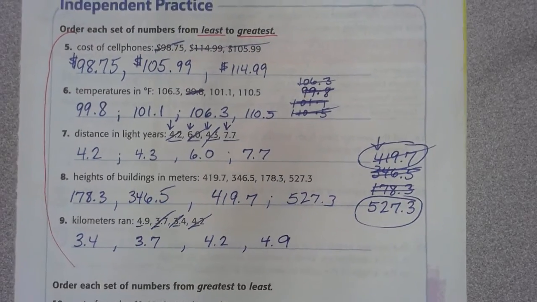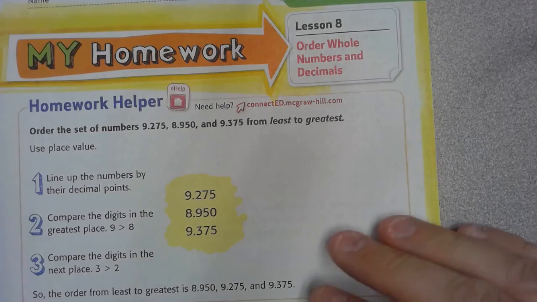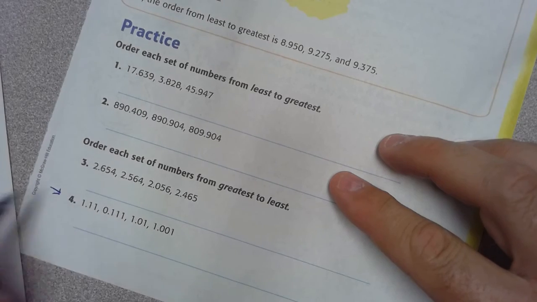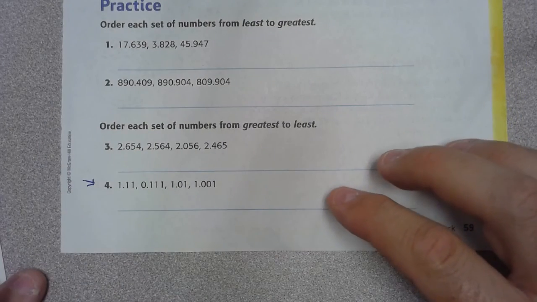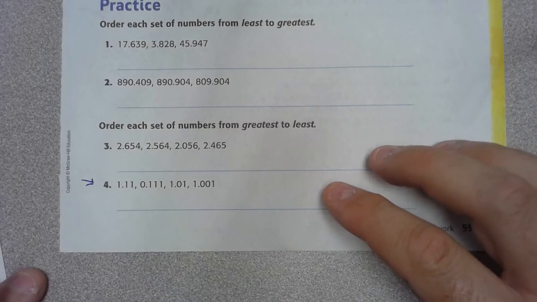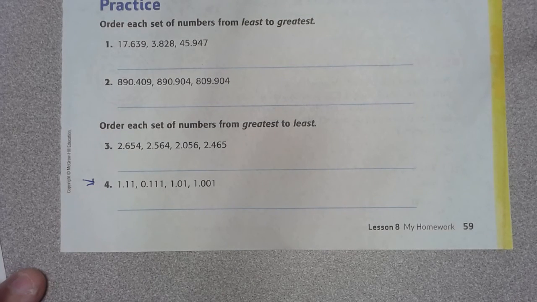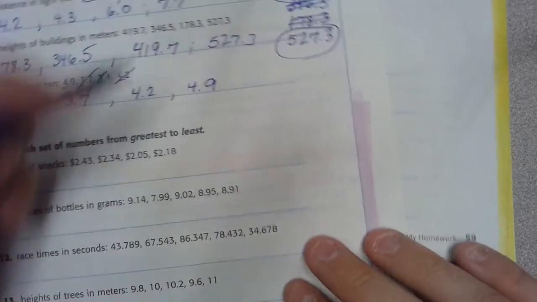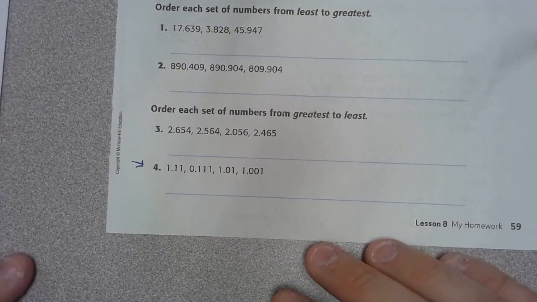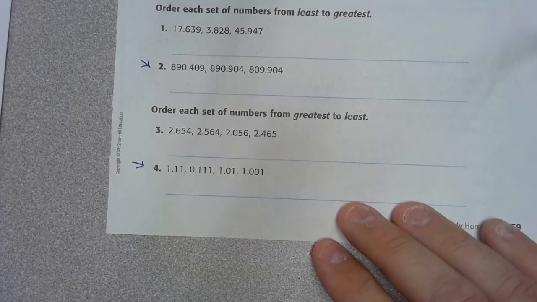I think honestly, you understand. This one right here is going to be your toughest problem on your homework, number 4. Every year I've ever given this is the hardest. But if you line up your decimal points, you won't have trouble with this. But you have to line them up like we did here in order to get this one. Look at this one here too, it's going to be tough.